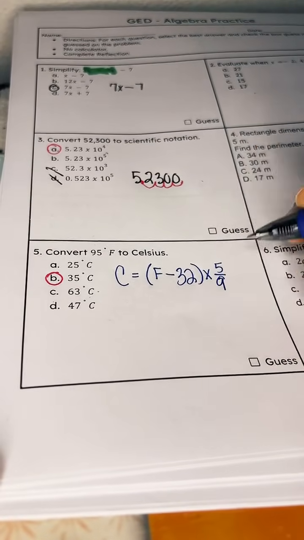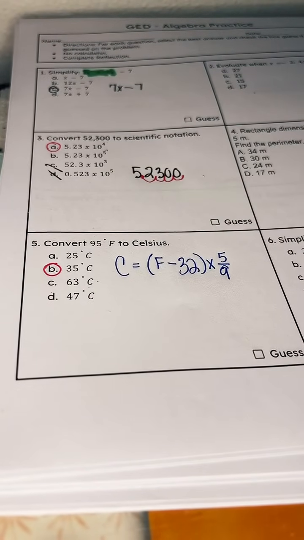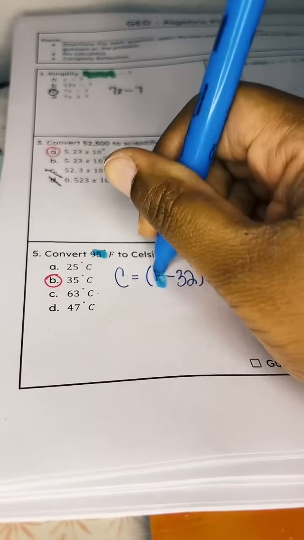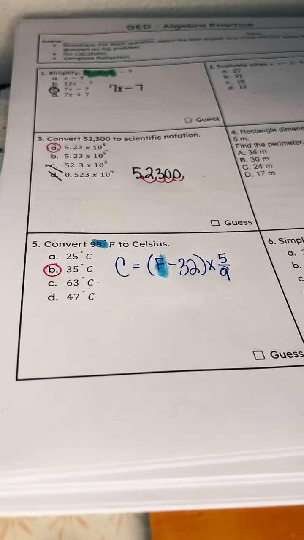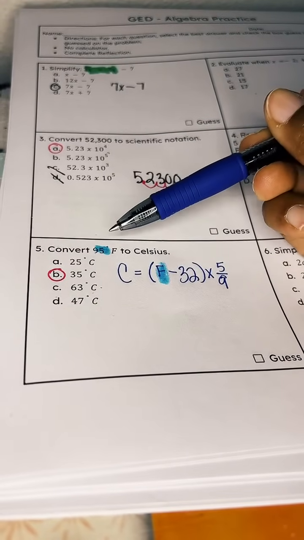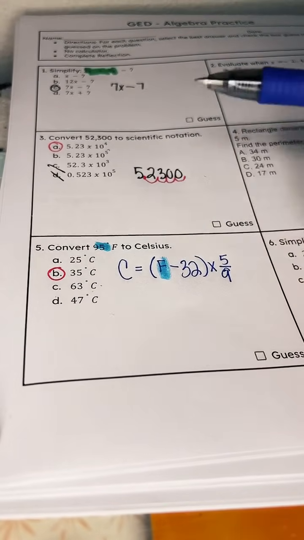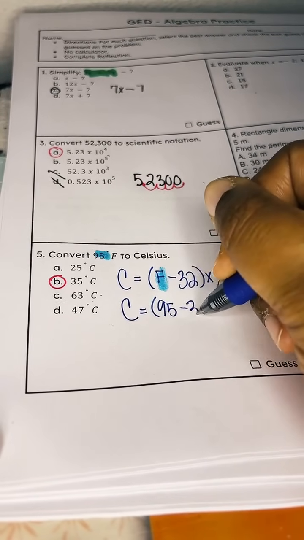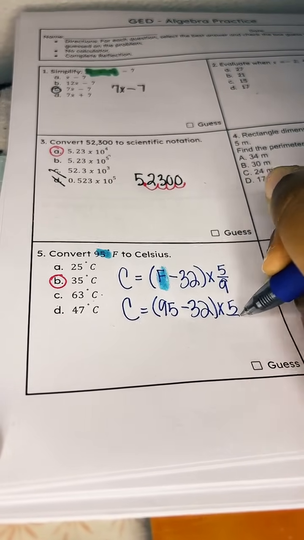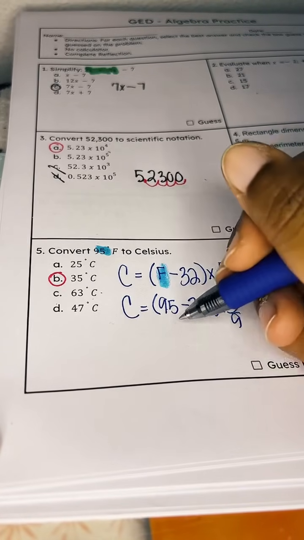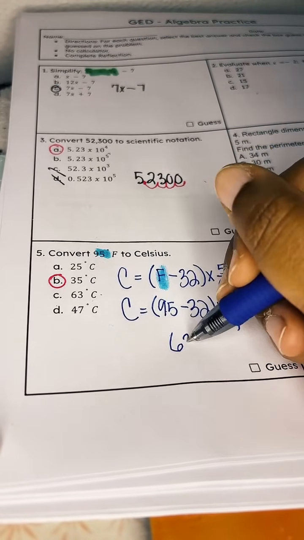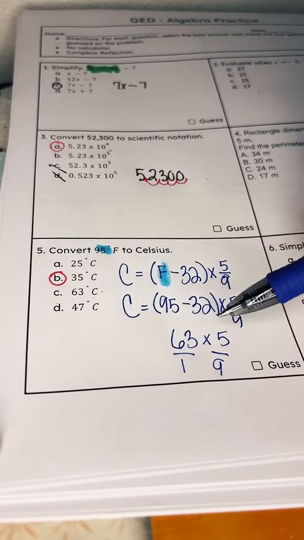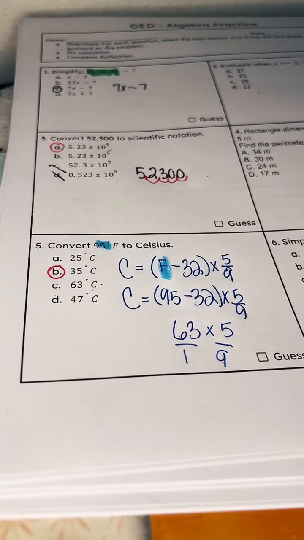That's the formula. So now we can plug in this 95. Vicky said 1.8, which is 100%. If you don't want to use fractions, you most definitely can use this. Welcome in. So we have 95 minus 32 times 5/9. Okay, 95 minus 32 is going to give us 63 times 5/9. Remember, you could put this over 1 and we can cross cancel.